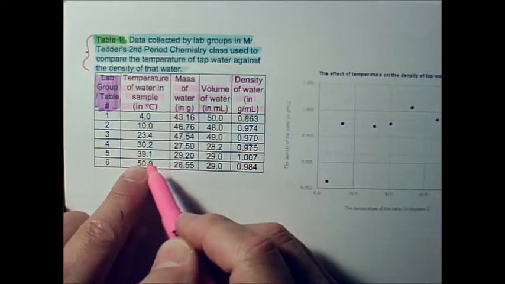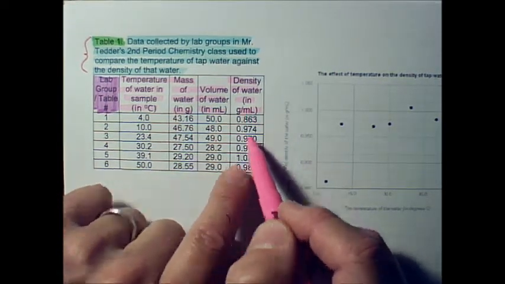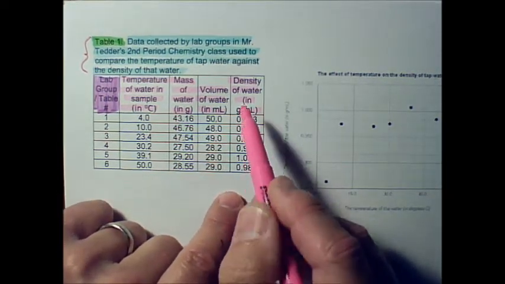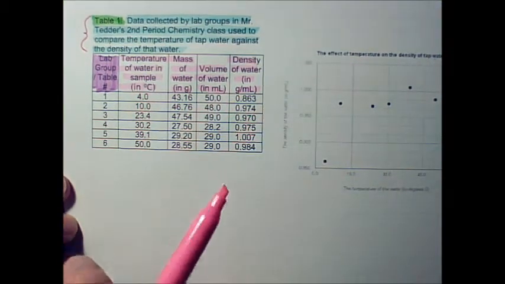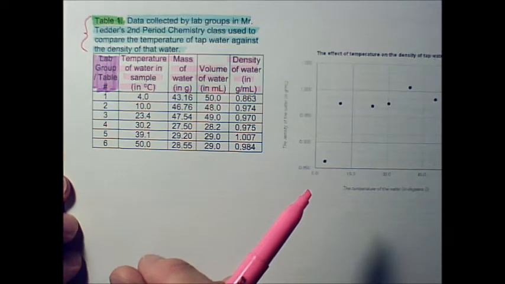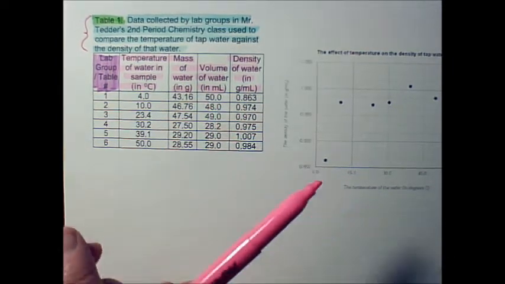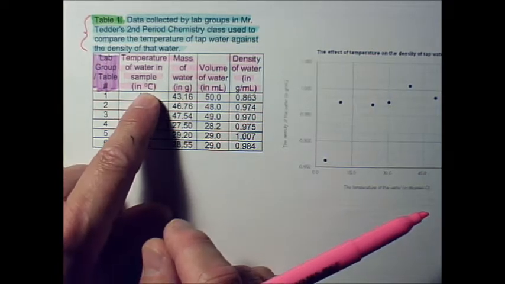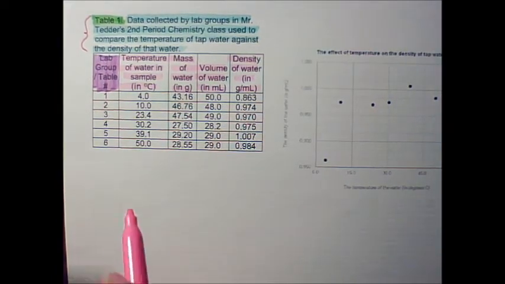This is a column of measurements, this is a column of measurements, this is a column of measurements, and this is a set of calculated data. When you have a column that contains measurements or calculated numbers, then the column label has to tell me what's there and must give me the unit of measurement. Got that?